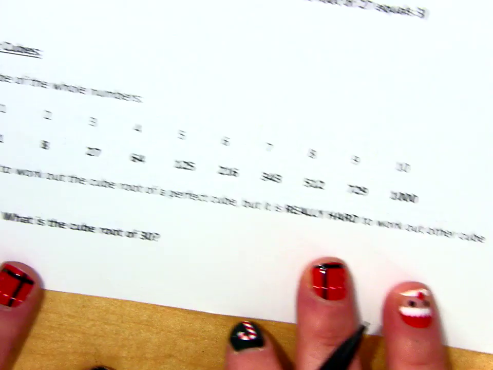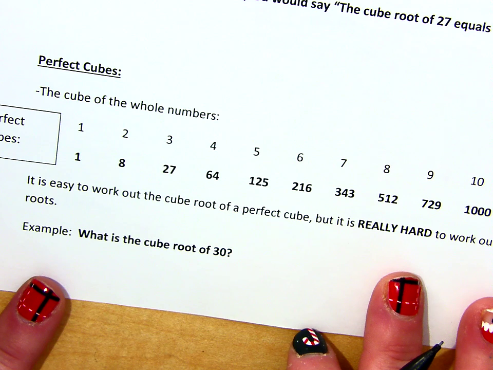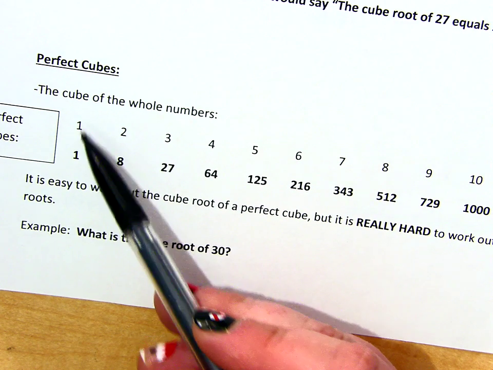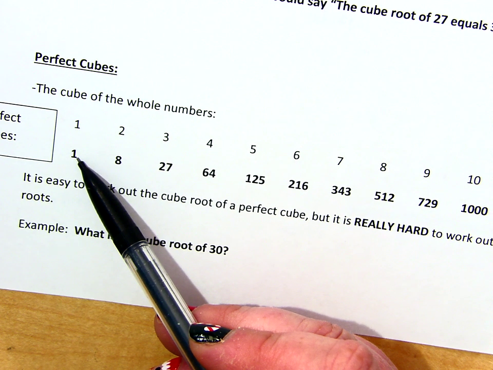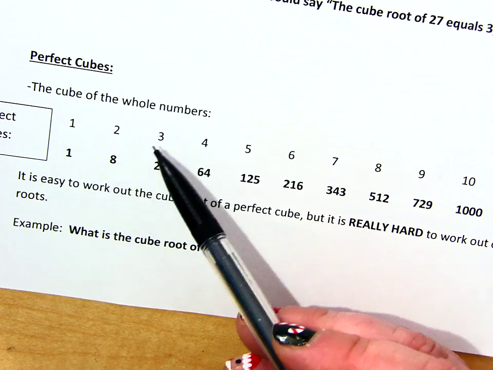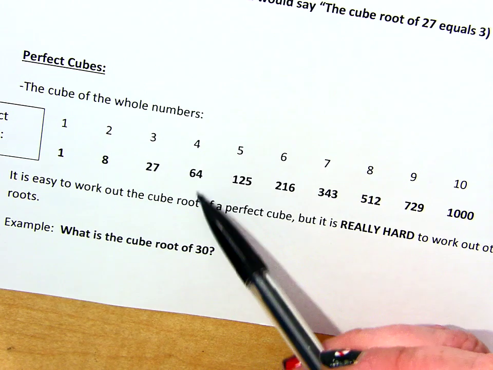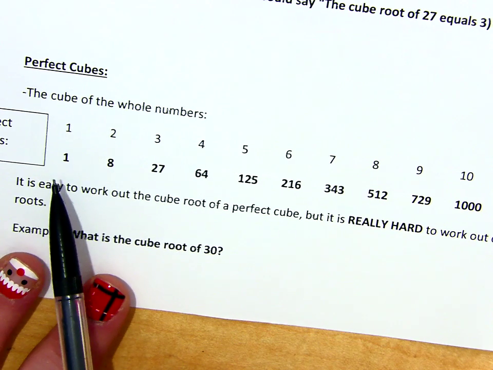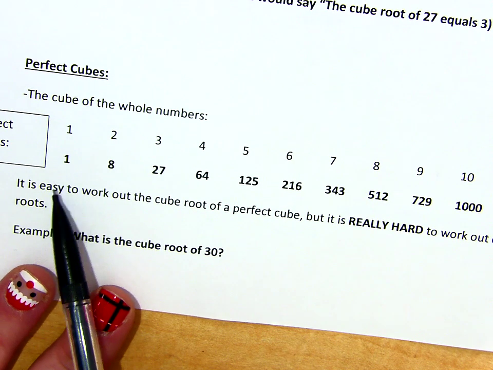If you jump down to the bottom here, I sort of have a list of the first bunch of them. So if you take 1 and cube it, you just get 1. So 1's a perfect cube. 2 cubed is now 8. 3 cubed, 27, and so on. So we had our list of perfect squares that we had been dealing with before.